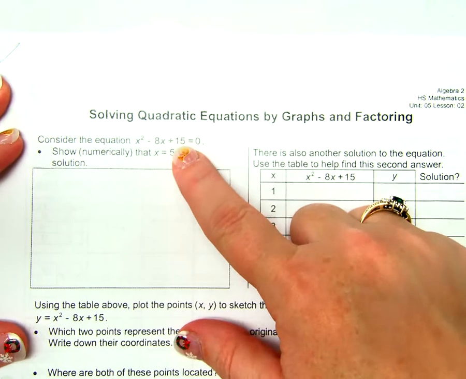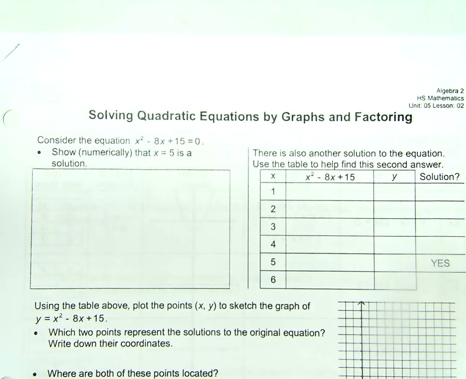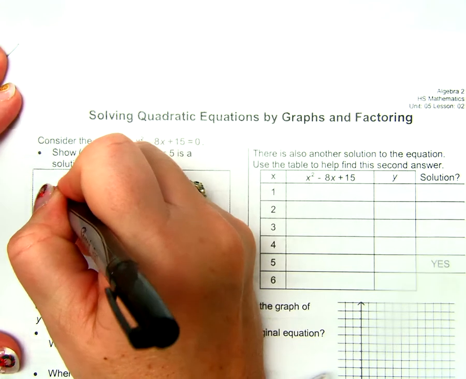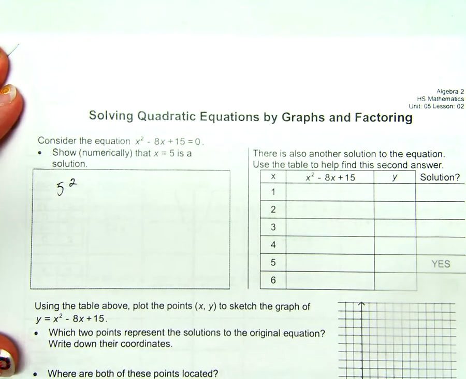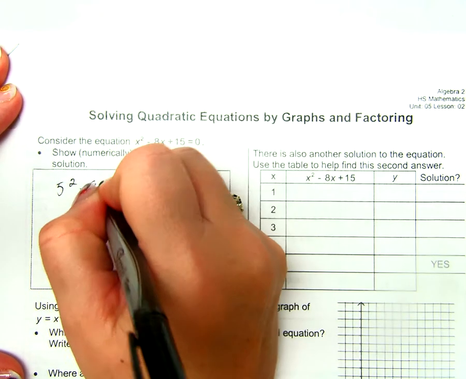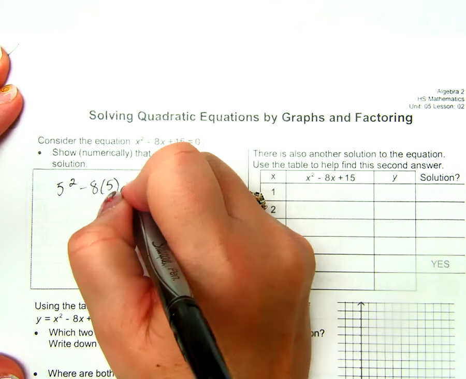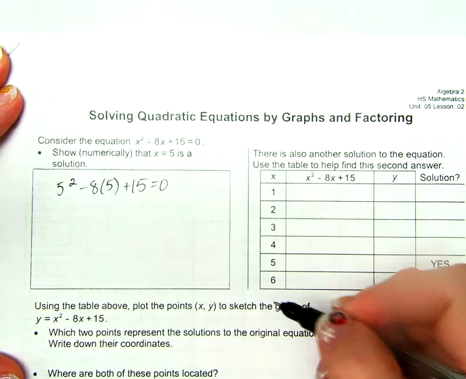Consider this equation. X squared minus 8x plus 15. Show numerically that x equals 5 is a solution. How do we do that? Plug it in. 5 squared minus 8 times 5 plus 15 equals 0.